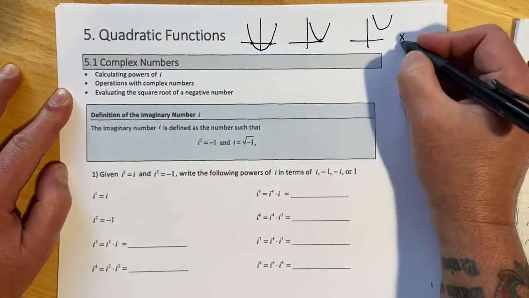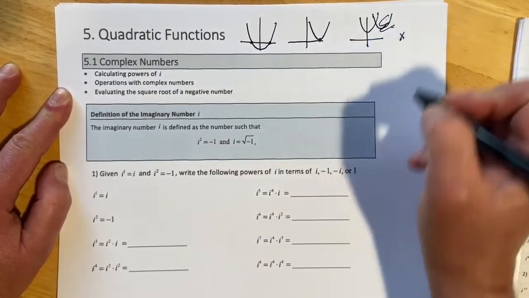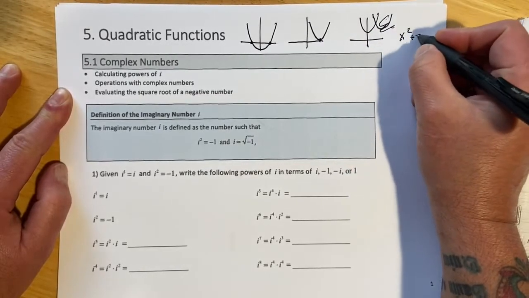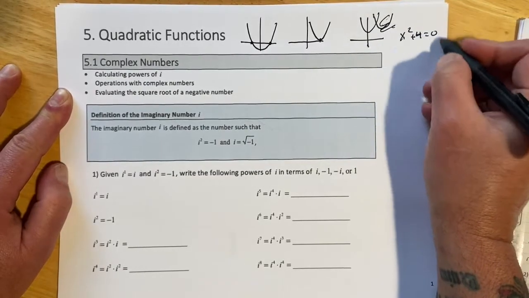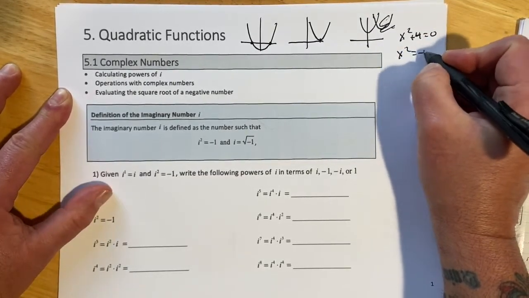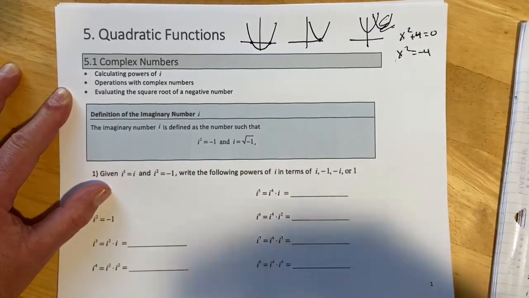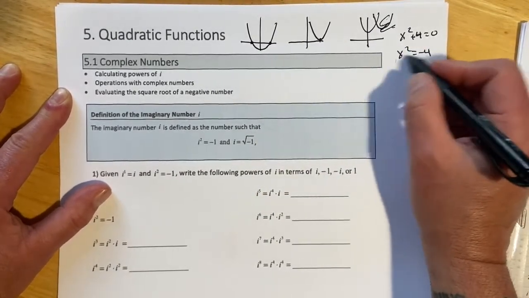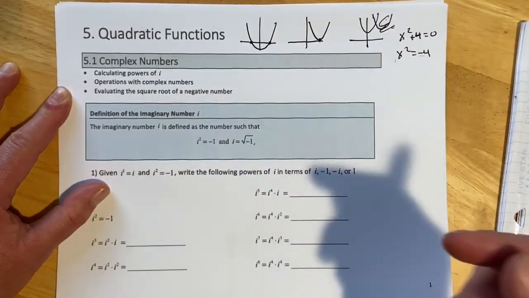It would have been better if I had drawn it right there, so pretend that one. When I go to solve something like that, I get a weird thing, which is when I bring this 4 over, I have something squared equals a negative, and that can't happen. And so all along we've been saying this doesn't have solutions. When I look here in the real plane, it doesn't have solutions.